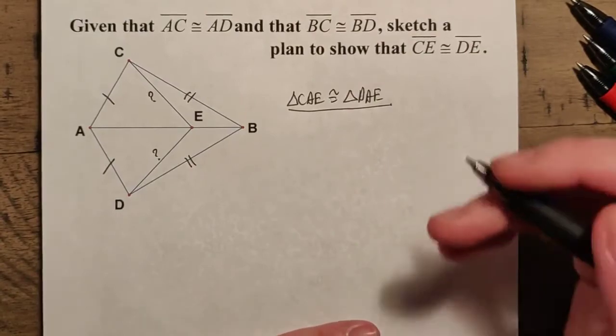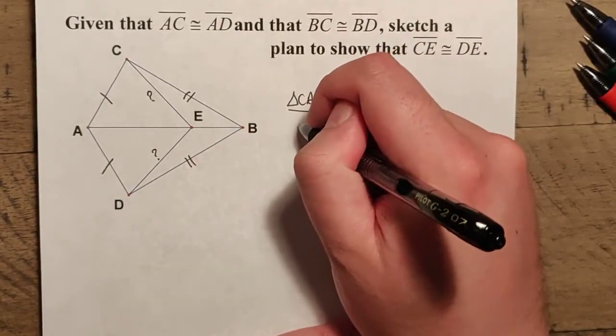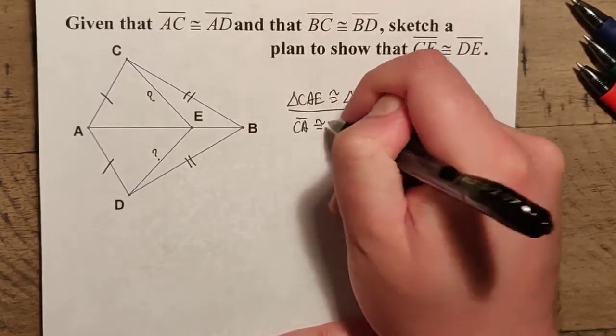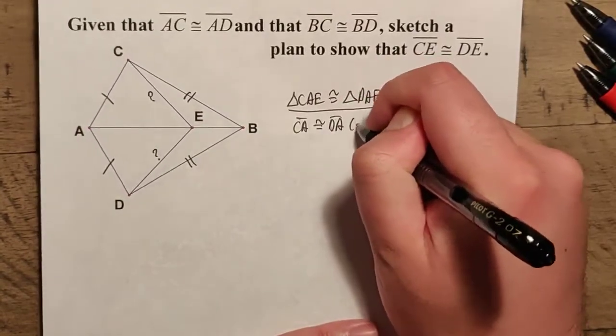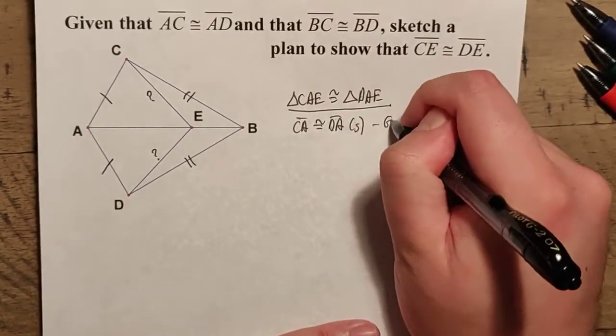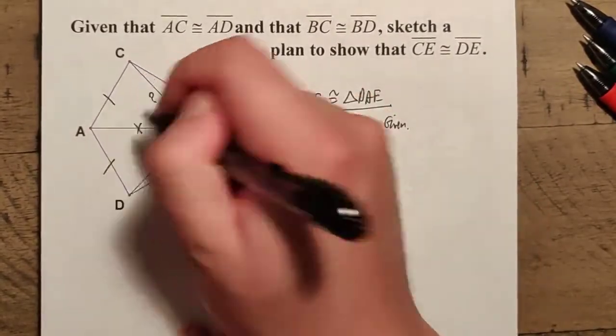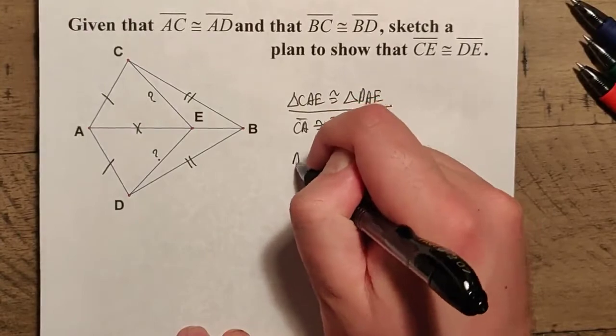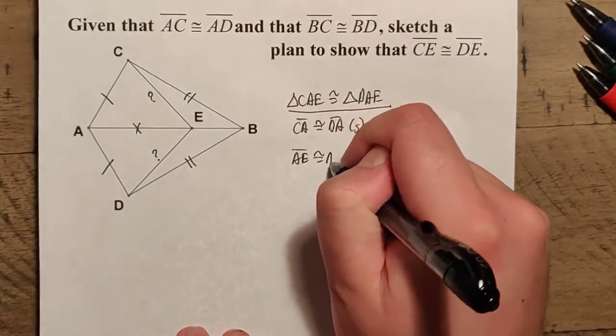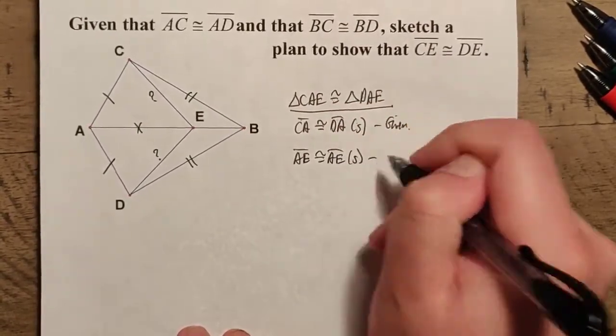So let's go ahead and figure out what's going on here. It's pretty clear that we have CA is congruent to DA, right? That's a side, and that's given. And then we also have the fact that AE is congruent to itself. That seems really fair as well. That's a pair of sides, and that's reflexive yet again.